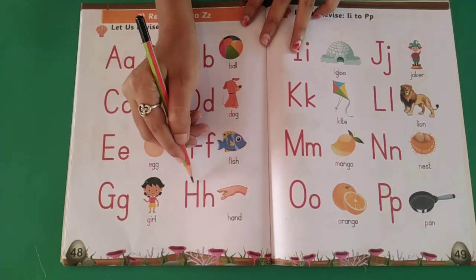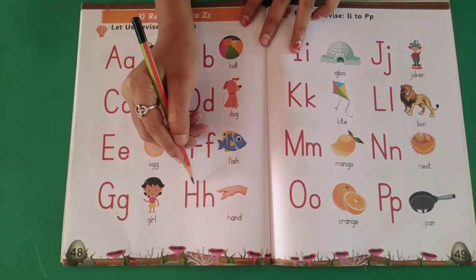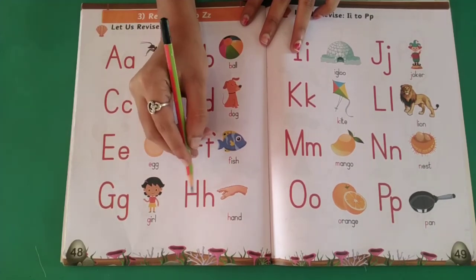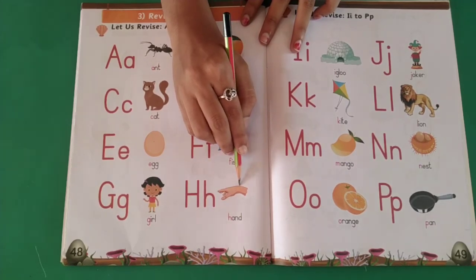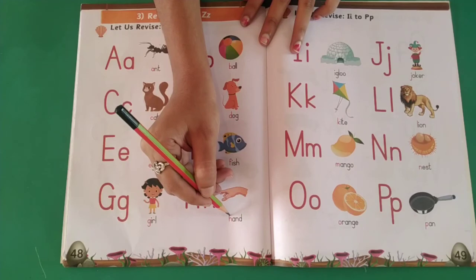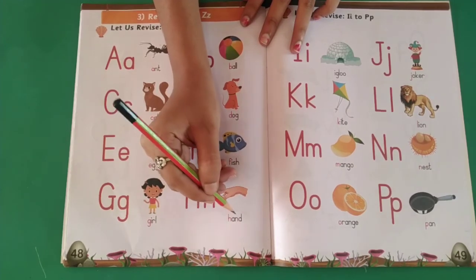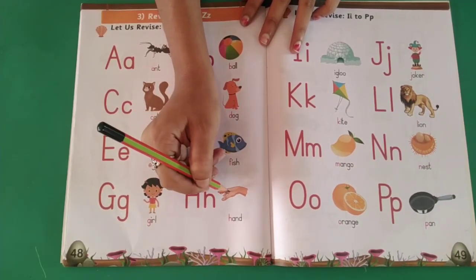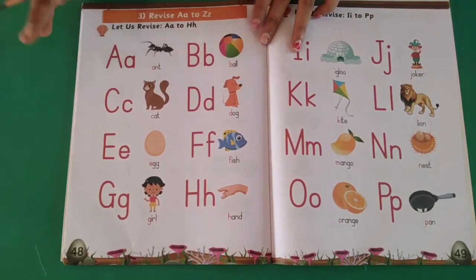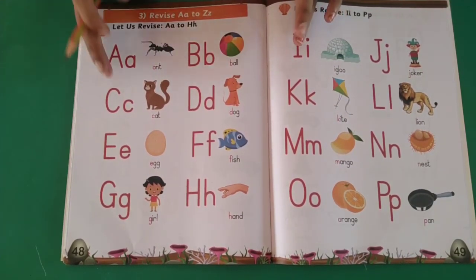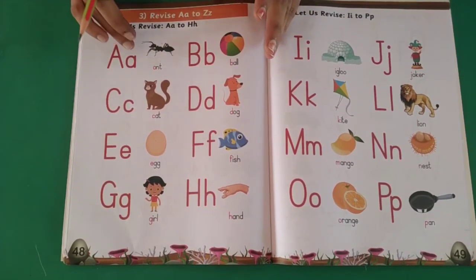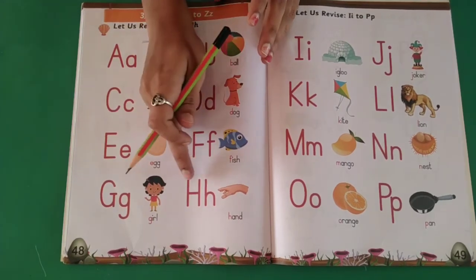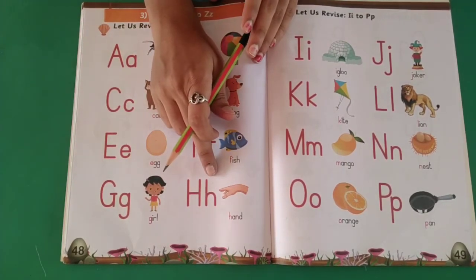Now tell me, what is the sound of letter H? H says ho, right? And H for what? H for hand, okay? And what is the spelling of hand? H-A-N-D, hand. Okay? So like this, student, you have to read the spellings also. And you have to revise letter capital A and small a to letter capital H and small h.